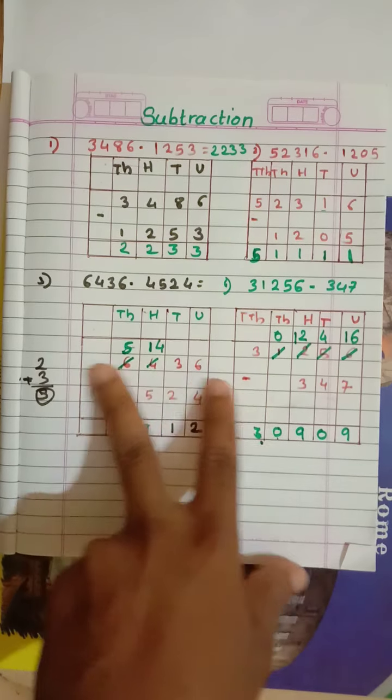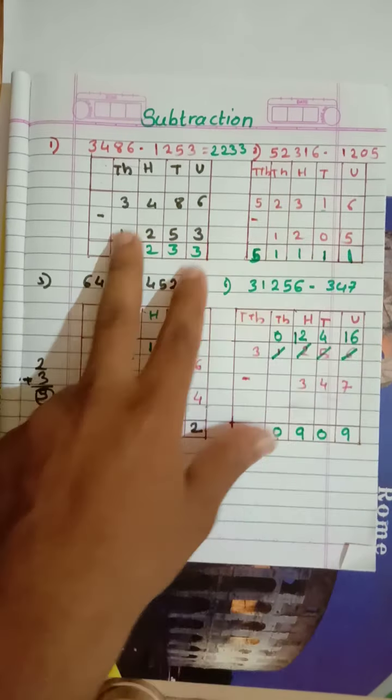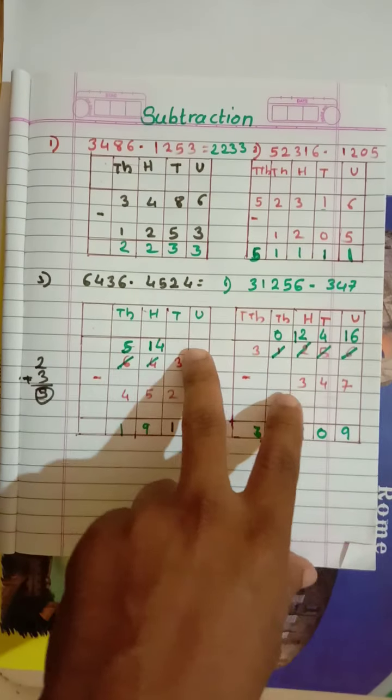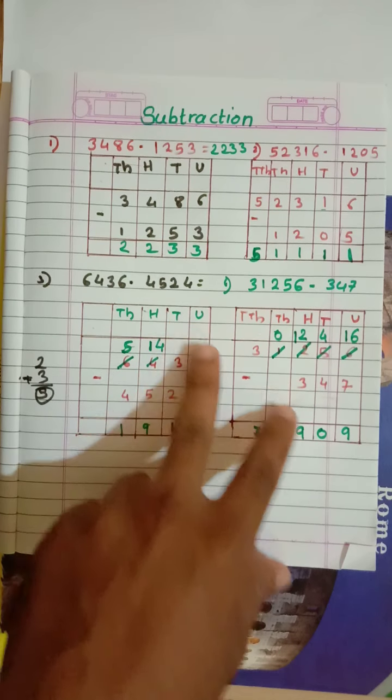We'll take more examples of borrowing. Without borrowing it is very simple, but you must watch the video, pause the video and watch it so you can understand it very well.